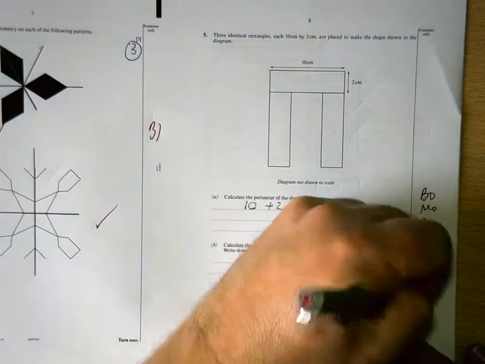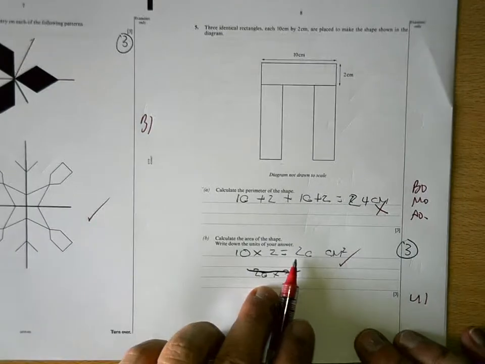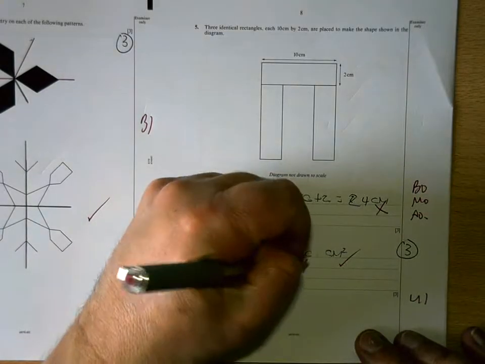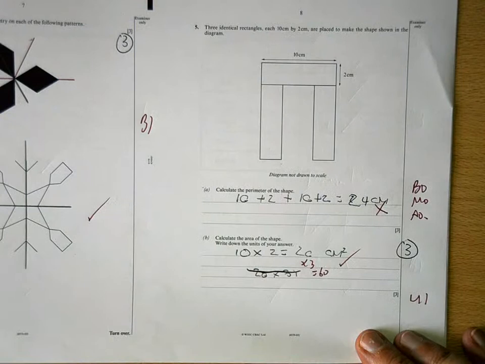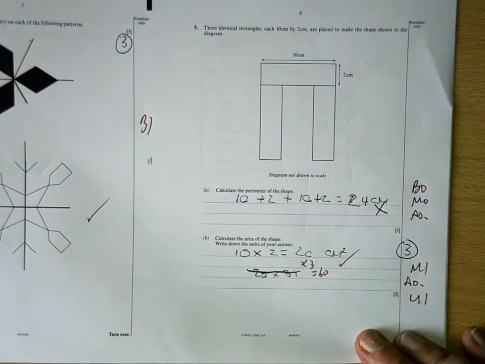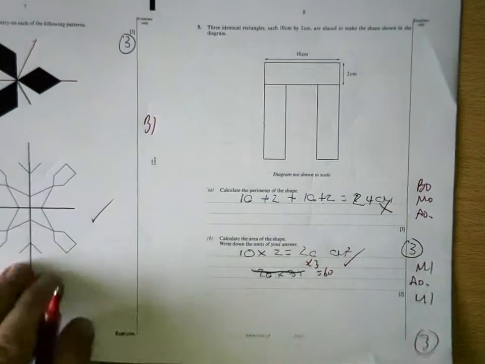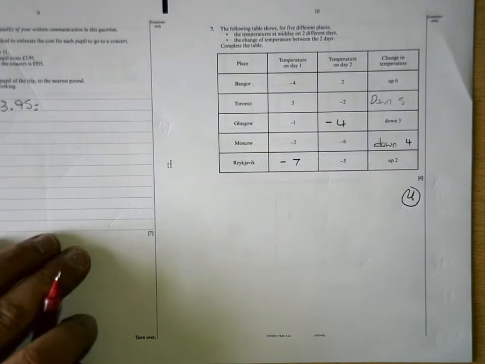And this one, you're going to get the unit mark, but there aren't 1 rectangle, there are 3, so you have to times that by 3 to get that. So you get 1 mark because you are working out an area, but you're going to lose that. So there's only 3 marks on that page, which is a shame because you should have been getting full marks.